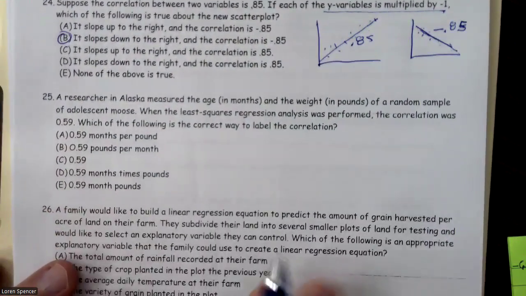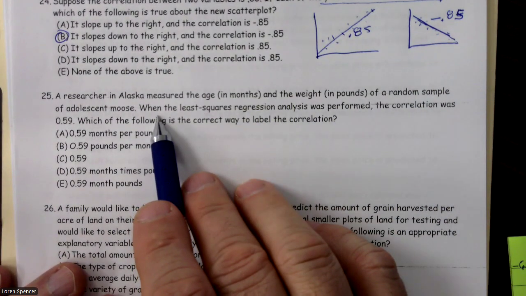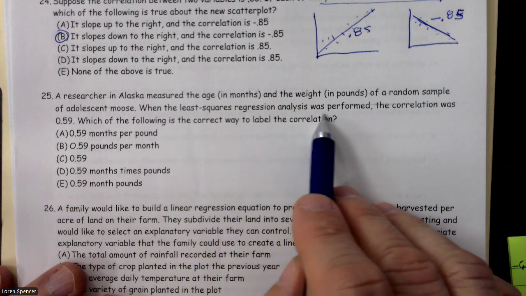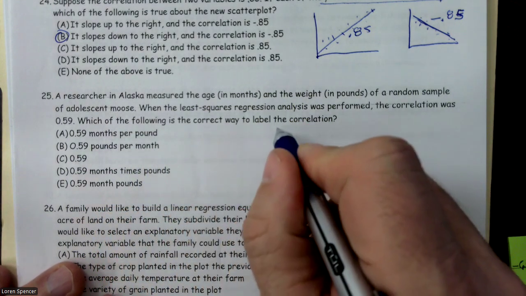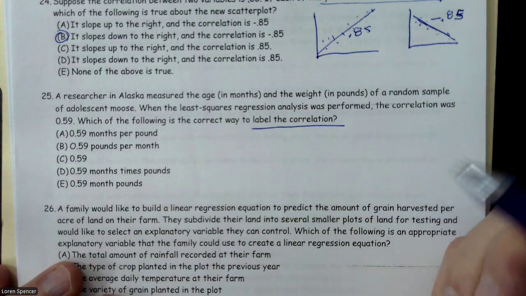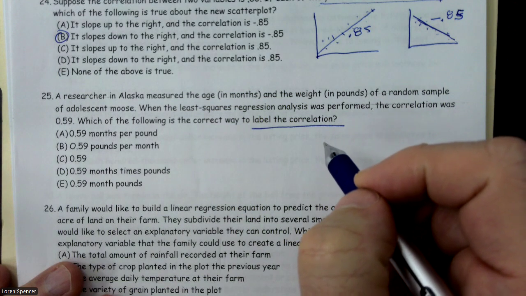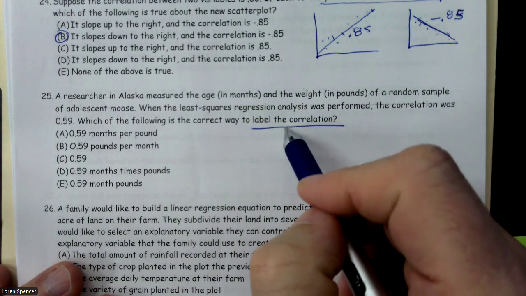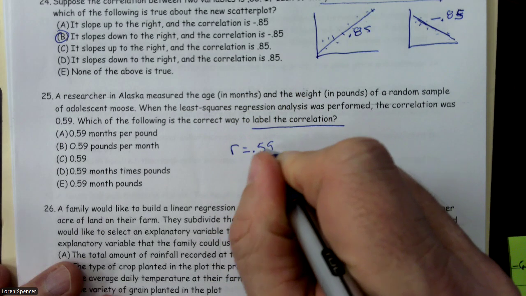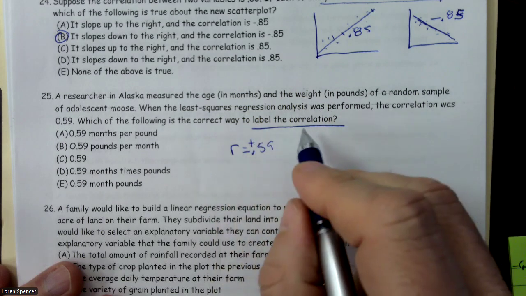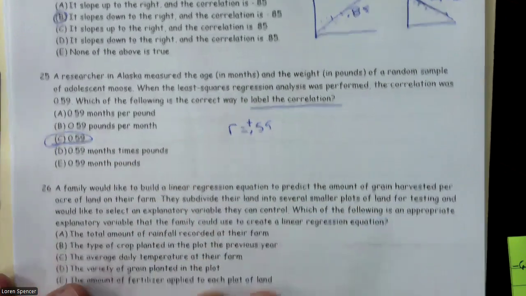All right, number 25. A researcher in Alaska measured the age in months and weight in pounds of a random sample of adolescent moose. When the least squares regression line was performed, the correlation was 0.59. Which of the following is the correct way to label correlation? Well, this is a weird one. This is one time when a value does not have labels with it. So correlation, so r equals 0.59. It's a positive 0.59. It's not pounds. It's not per month. It's just 0.59. It has no labels. So correlation has no labels.